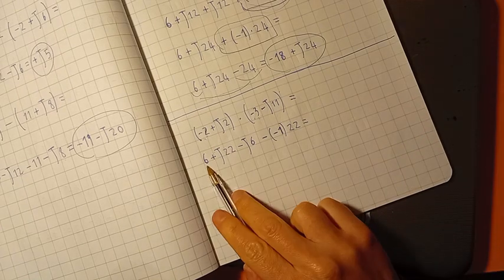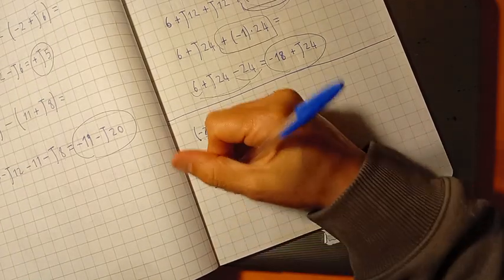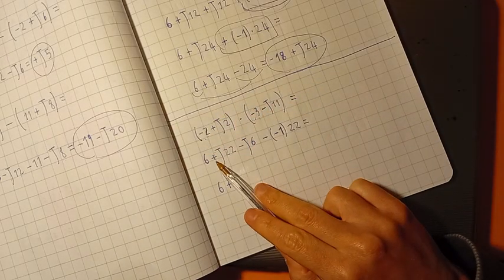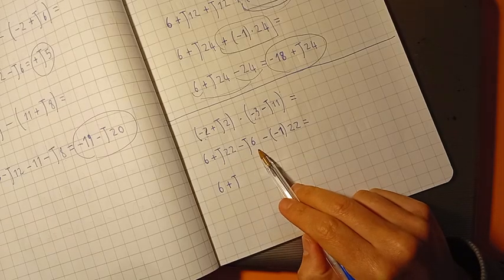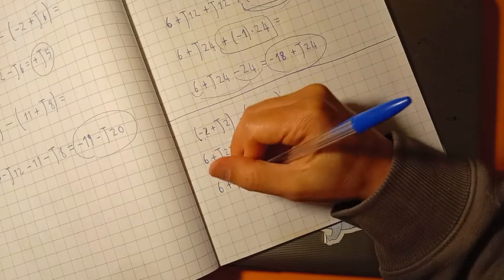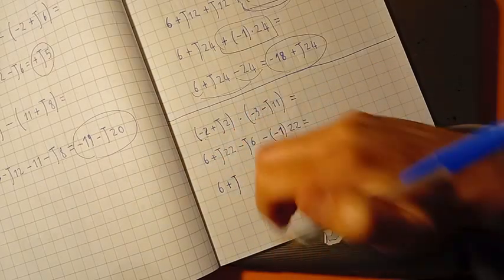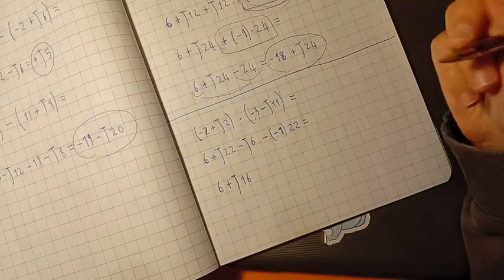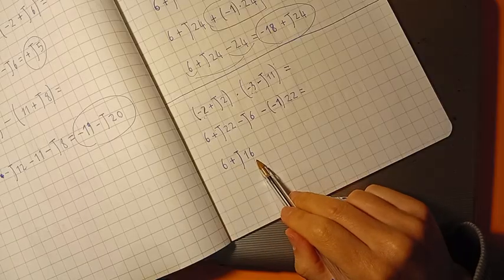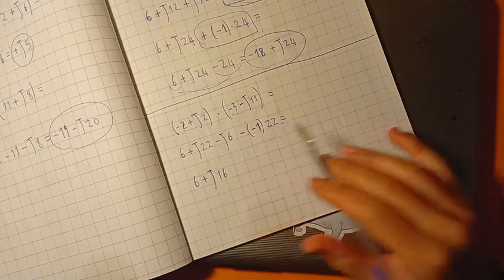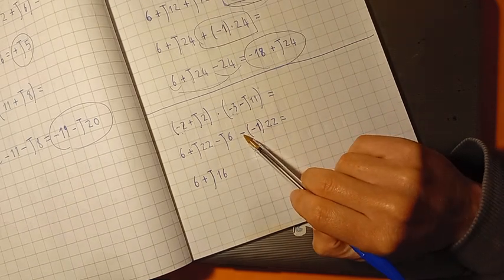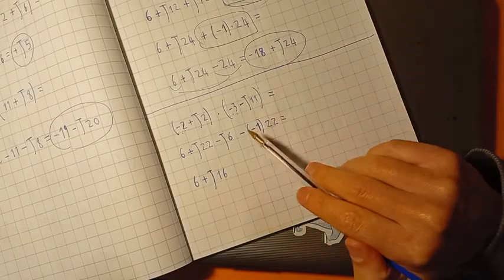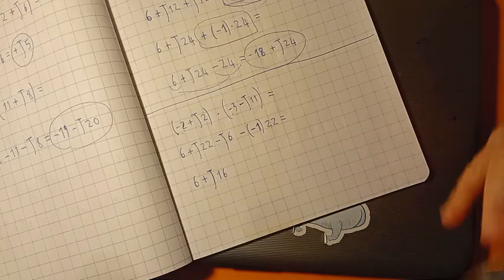What happens here? Well, we have 6 plus j22 minus j6, so we have 6 plus j16. And here what happens? Well, here we have minus 1 multiplied by minus 22.